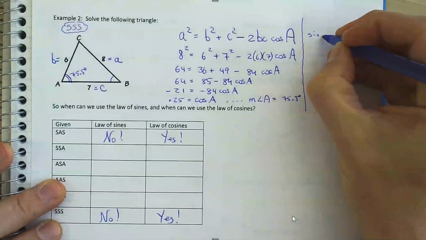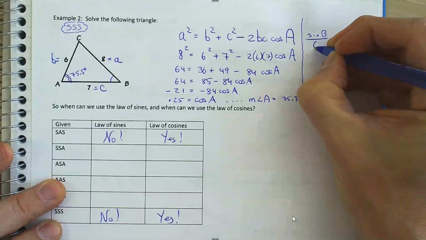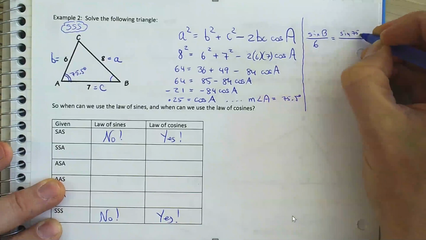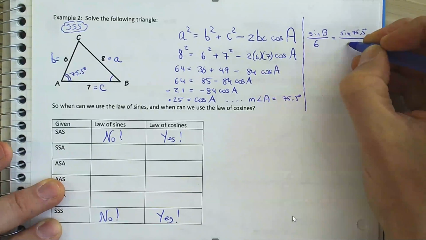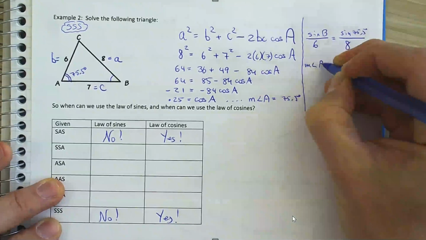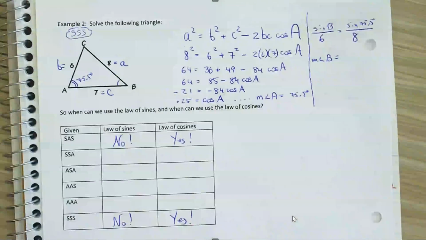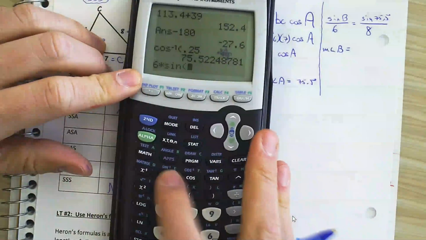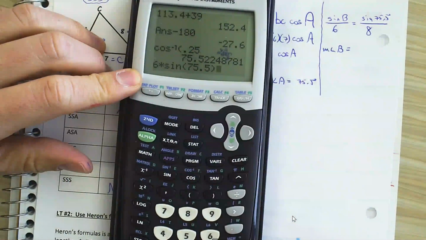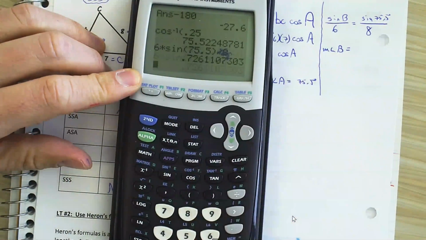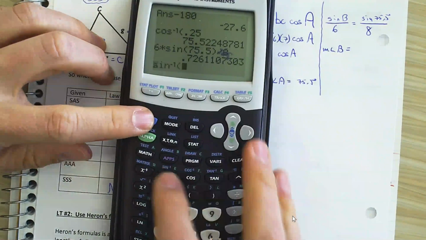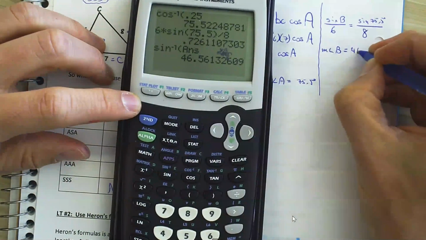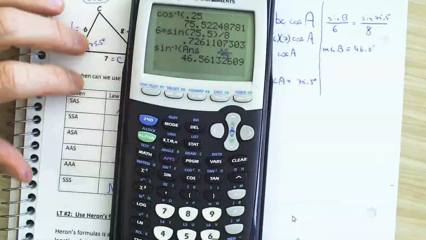So the sine of B over 6 equals the sine of 75.5 over 8. And that should be easy. So 6, and I'm getting 46.6 for B. I hope you guys all got that.